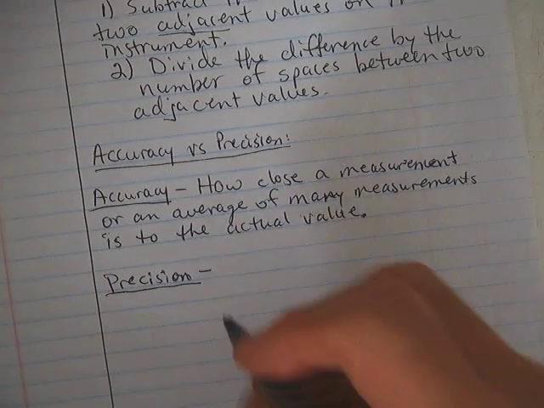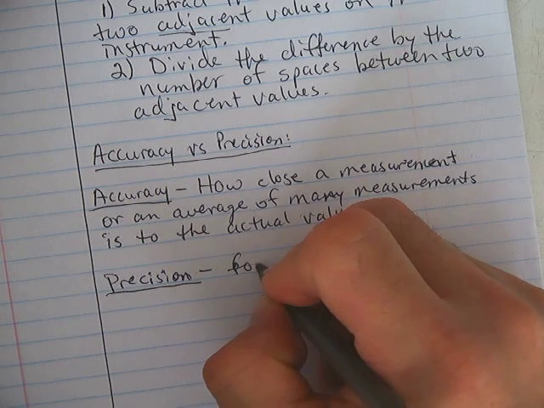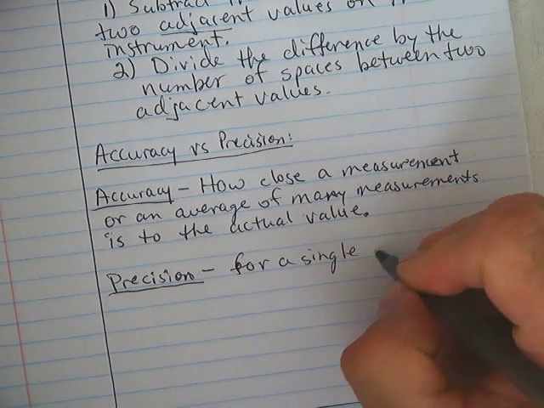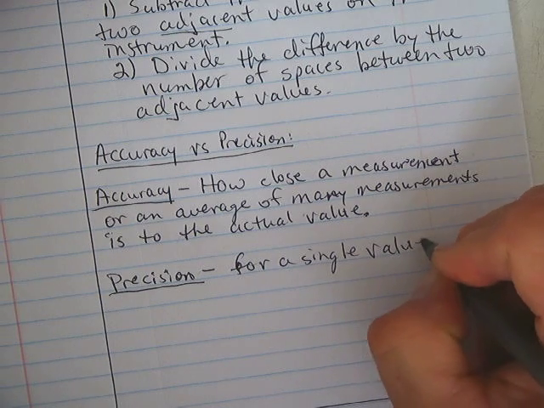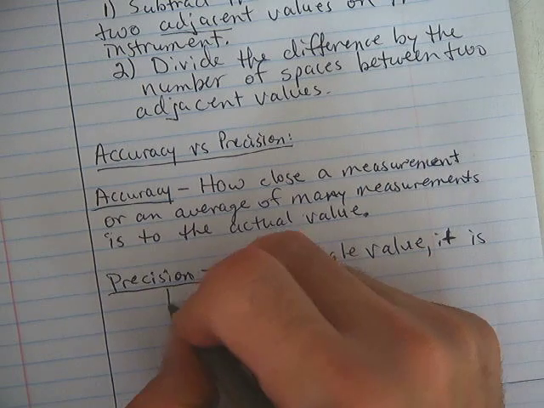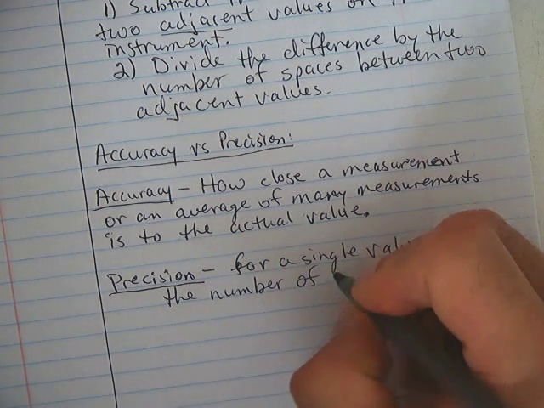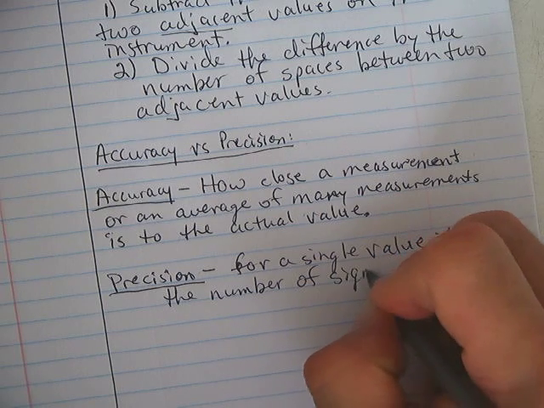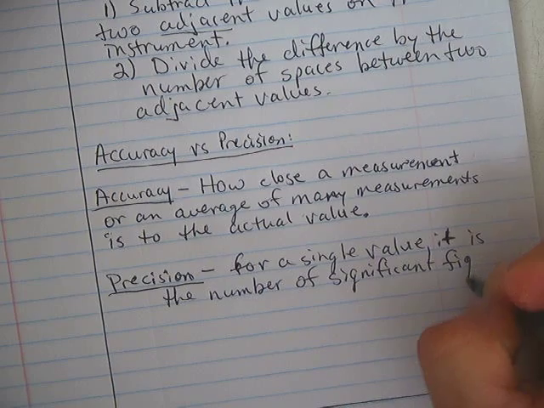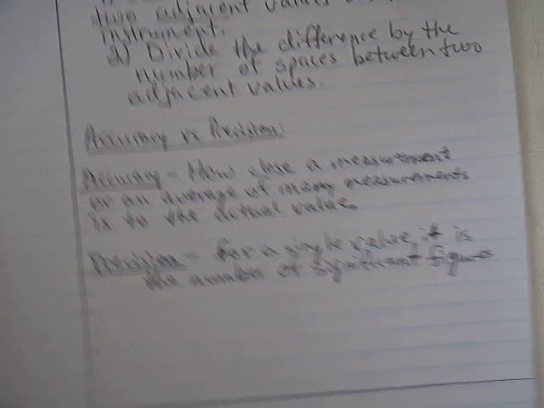For precision, let's just do it this way. For a single value, it is the number of significant figures.